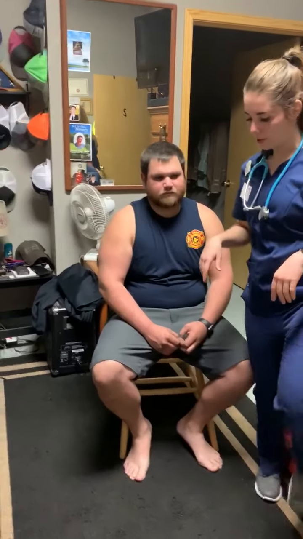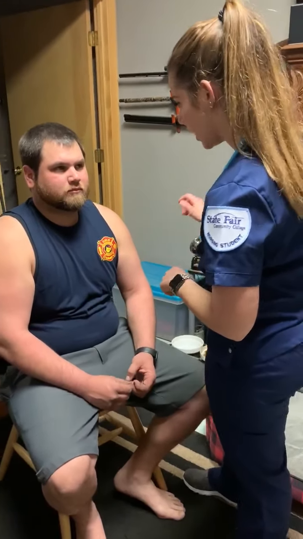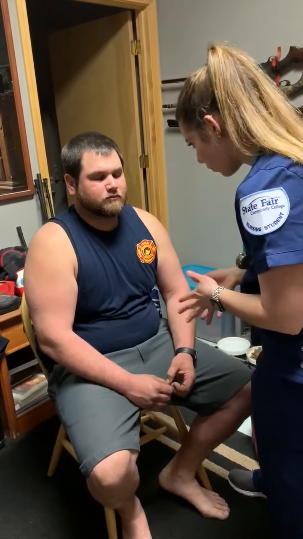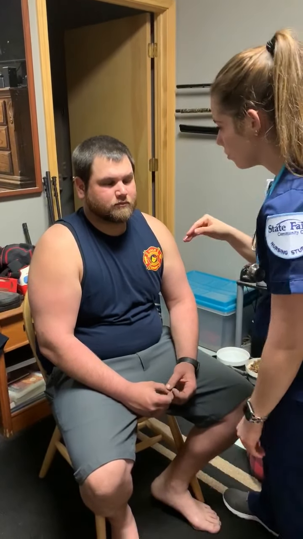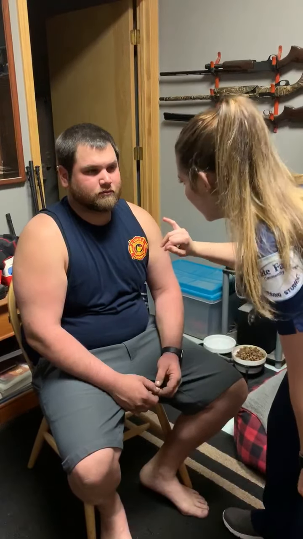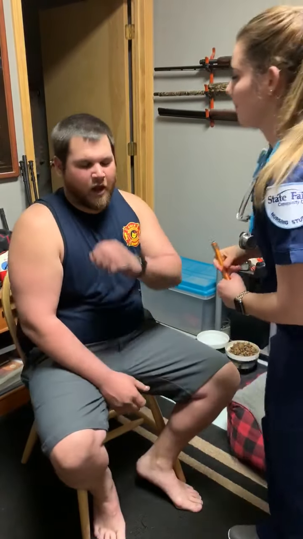And next, I'm going to assess his nose. So just looking at his nose, it's appropriate in color. It's smooth, it's moist, it's not dry, it's warm. Is there any tenderness when I do this? No. Good. No nasal flaring. I'm going to look up his nose.